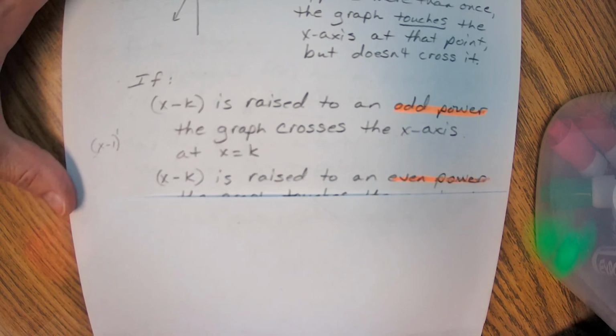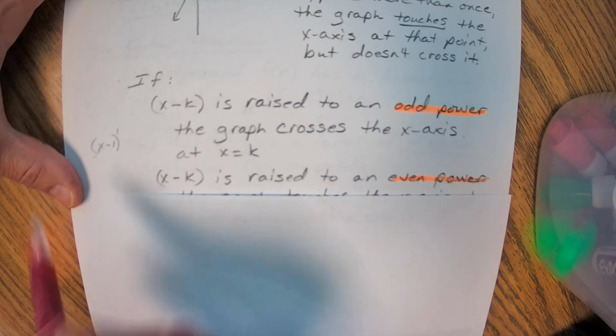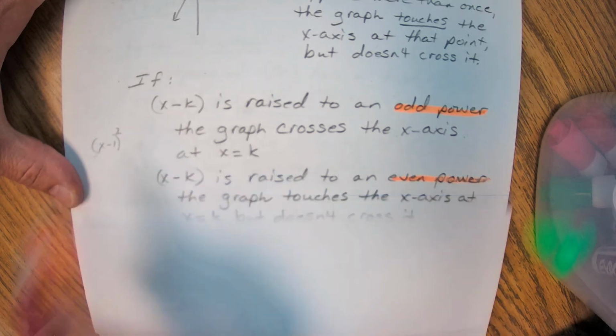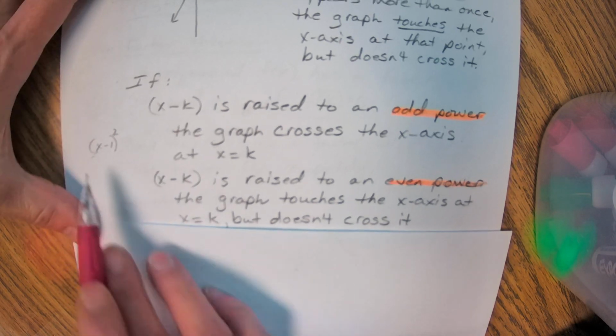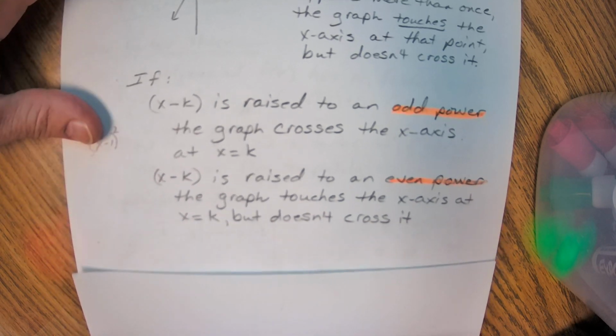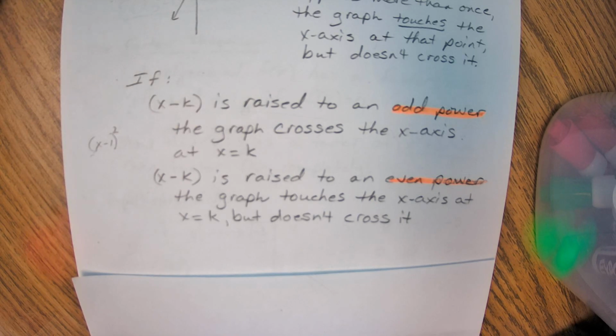If x minus k is raised to an even power, so if this were even, then the graph touches the x-axis at x equals 1, but it doesn't cross it. That's the first part of 4.5.